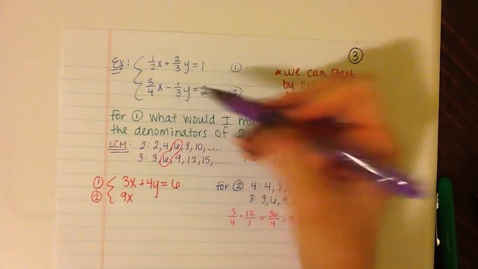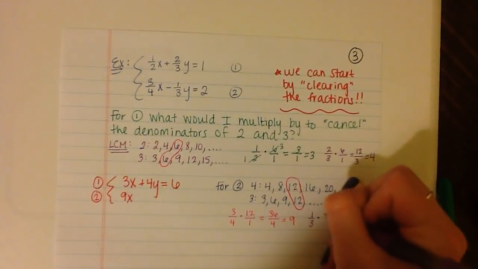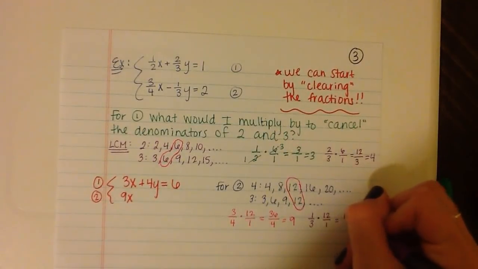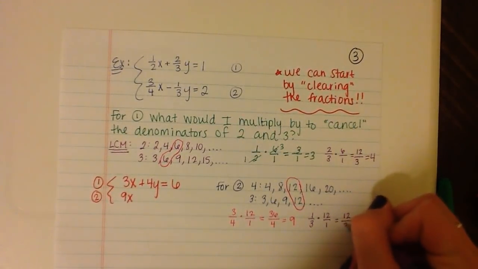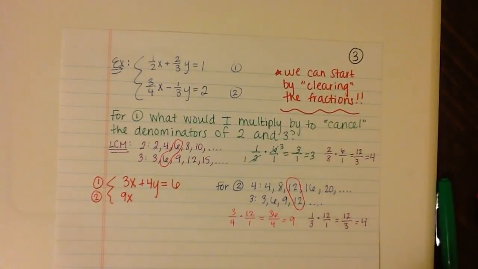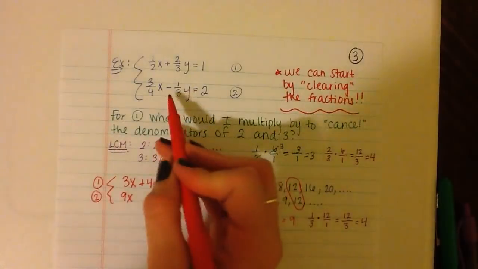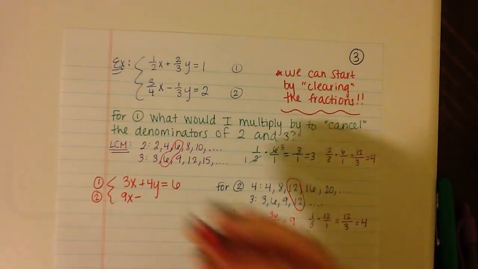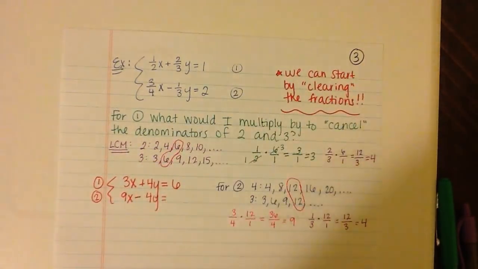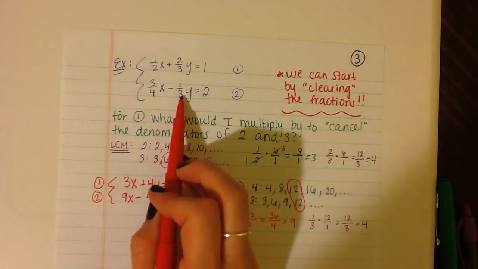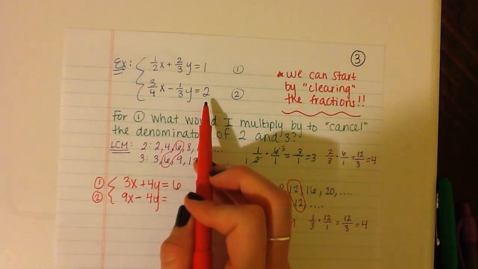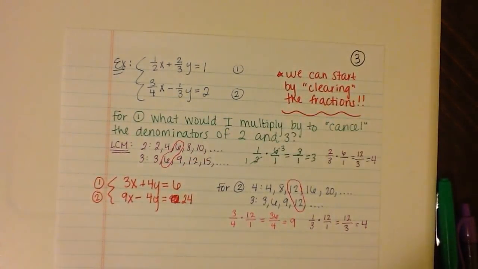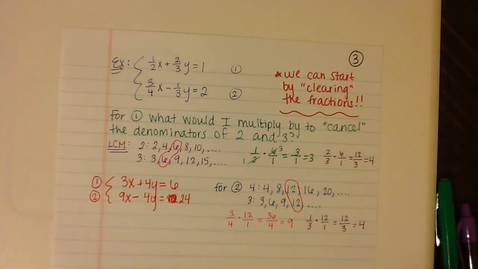So now let's change our y. We have 1/3. So we have 1/3 times 12 over 1. 1 times 12 is 12. 3 times 1 is 3. 12 divided by 3 is 4. So now we have minus. We just changed 1/3 to 4. So we have 4y. And that's going to equal, if we multiplied these two by 12, we have to multiply this by 12. So 2 times 12 is 24. Okay, so we got rid of the fractions. That was our first step.